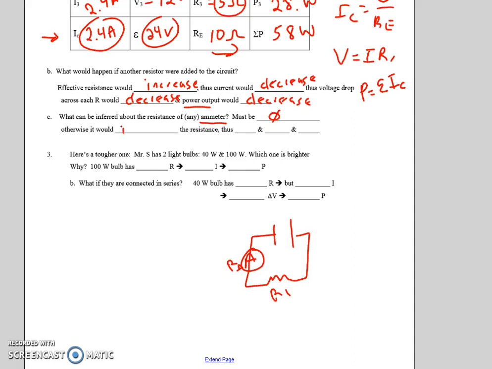Otherwise, it would affect the resistance. Therefore, it would affect the current and the voltage and the power. So if the ammeter has some resistance to it, it changes everything that's measuring, and you're not allowed to do that. So remember this, ammeter must be in series because otherwise it can't measure current. And if it's going to be in series, we don't want it to affect resistance, then it has to have essentially no resistance. And the last one, I have two light bulbs, a 40 watt and a 100 watt.